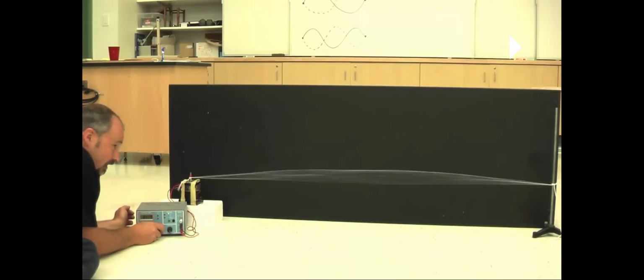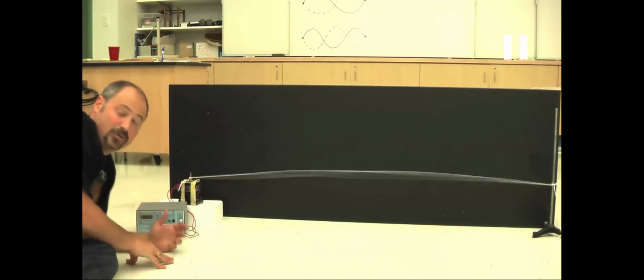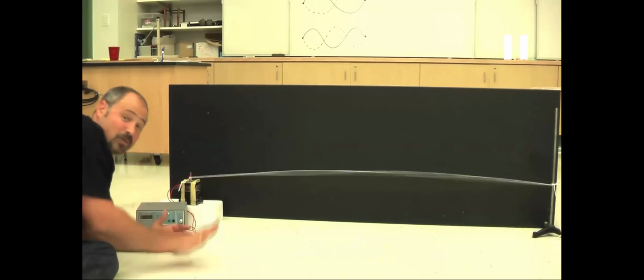And there we go. So here he decreased the frequency, so that this is the first harmonic. We will talk about that. It is one loop. Slow motion. Look at how it looks normally. It looks stationary. There it looks like a loop.